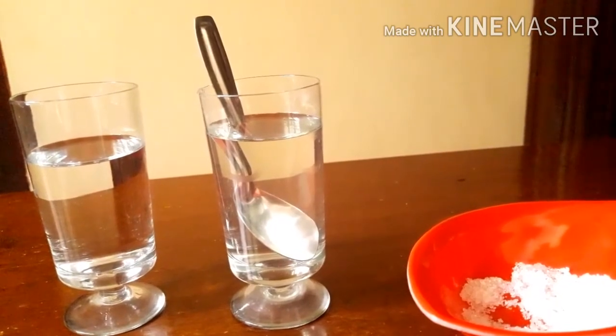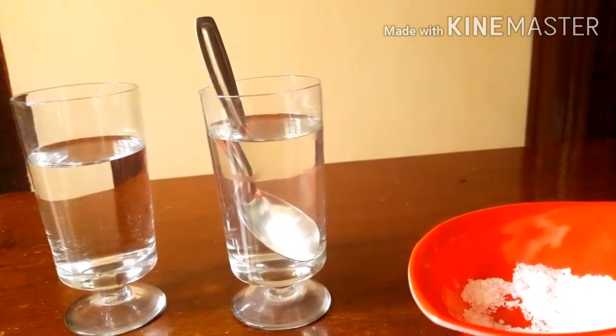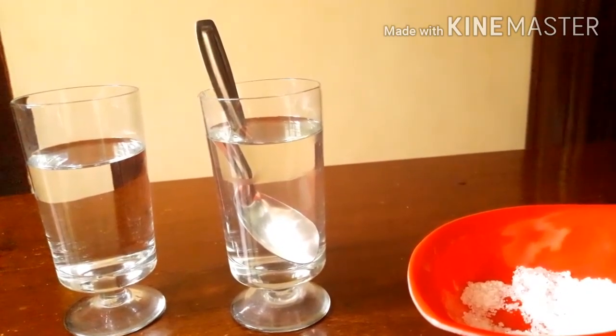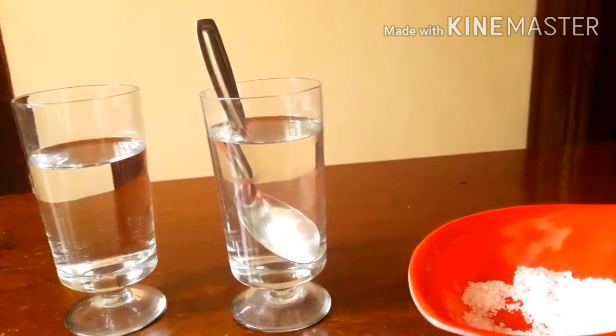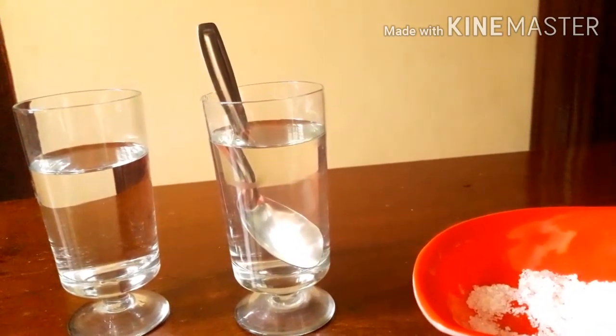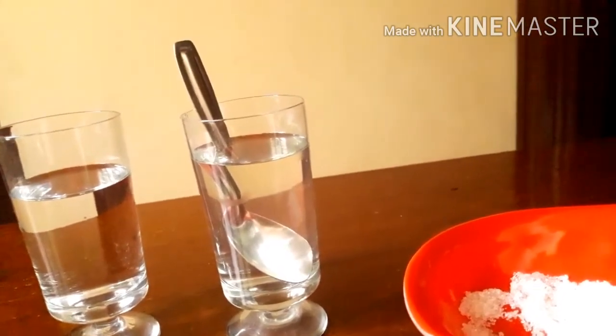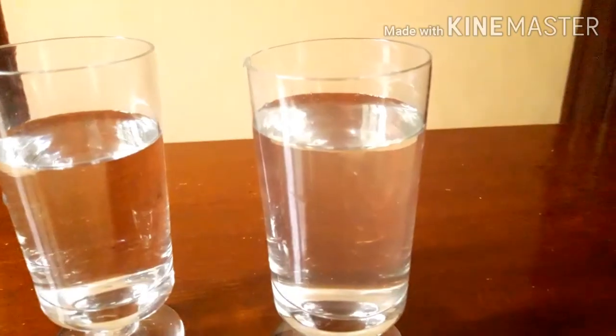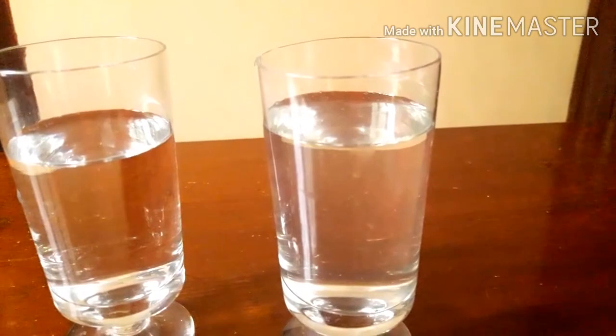In order to dissolve more solute in the same solution, you have to heat the solution, and the solution then becomes supersaturated.